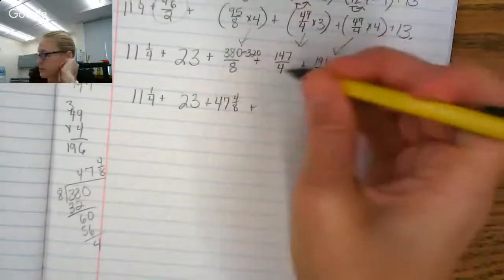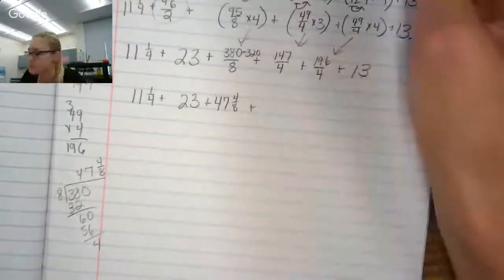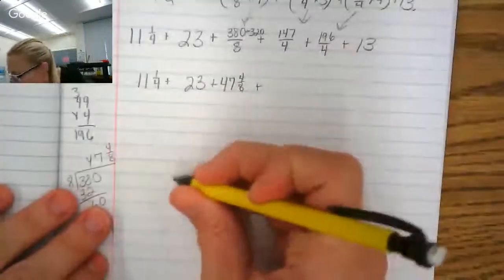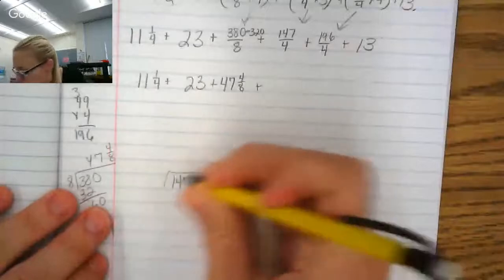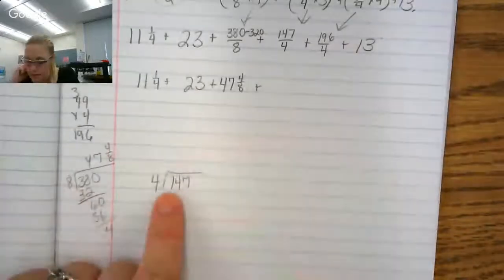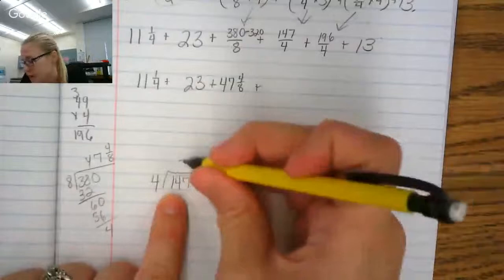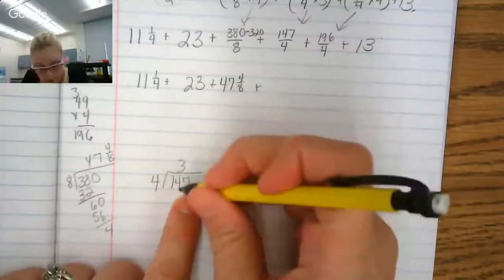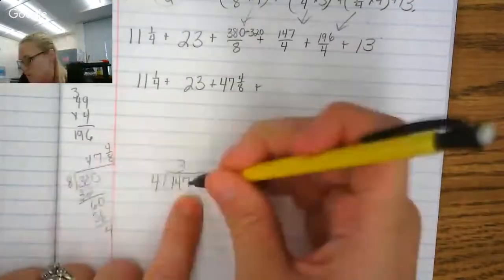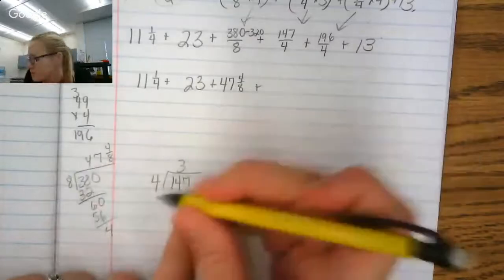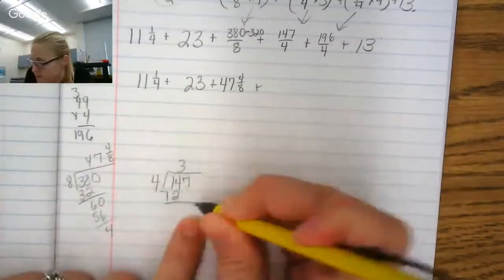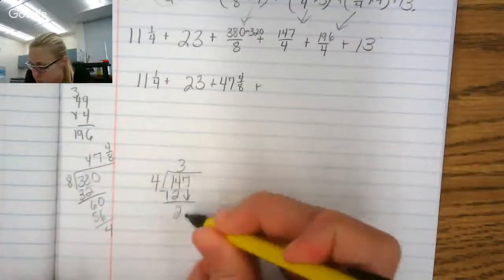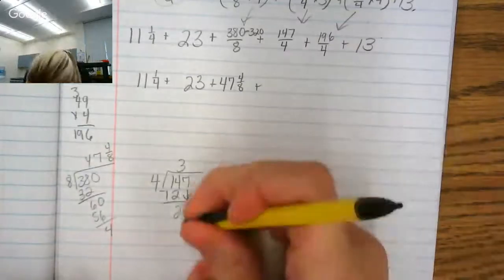Plus 147 divided by 4. Let's see. Where do I have some room? I'll just go right here. 147 divided by 4. So 1 can't be divided by 4, but 14 can. 14 divided by 4 is 3, which means I'm taking 12 away. And I would have 27. That's not a 7, that's a 2.